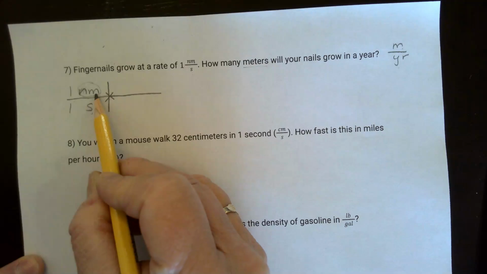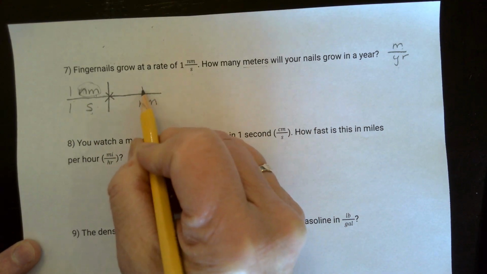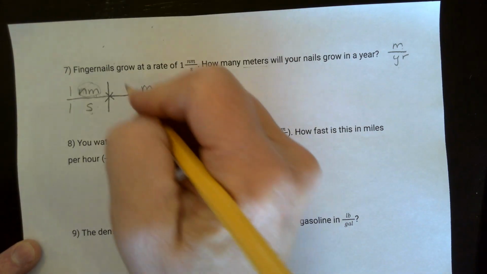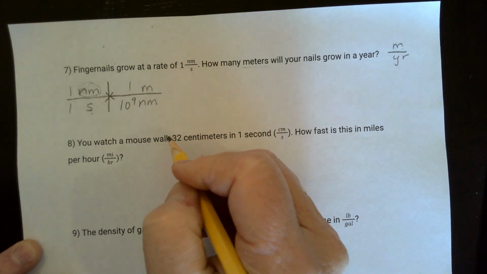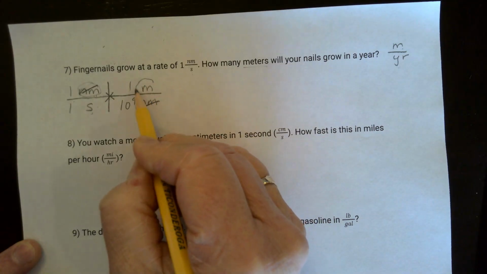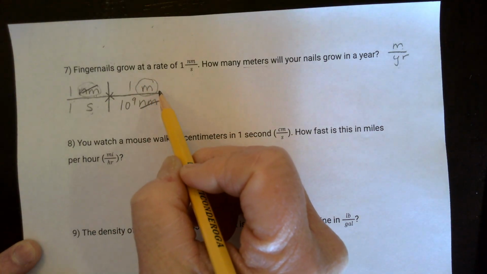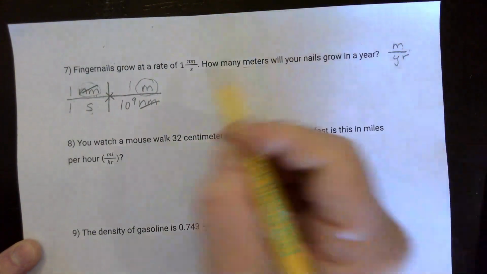So the first thing we want to do is focus on getting rid of nanometers. We'd put nanometers down here, up to meters here. Now 1 meter is equal to 10 to the 9th nanometers, right? So nanometers over nanometers cancels and leaves us with that unit in the numerator that we want. Meters, I'm going to circle it. I don't need to change that anymore. That's what I'm trying to get to, right?